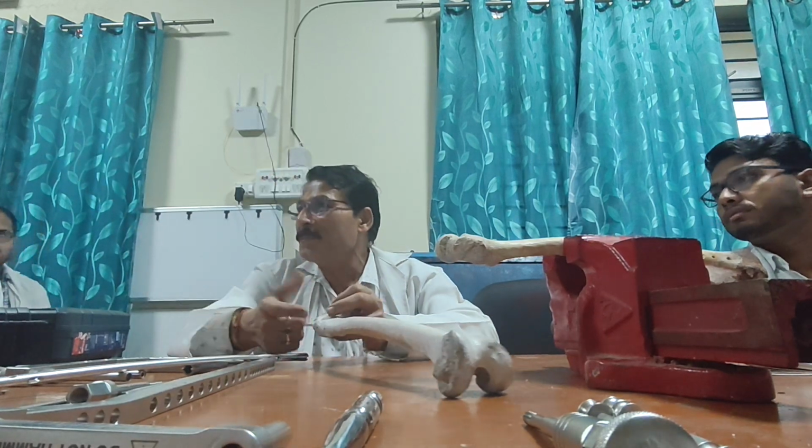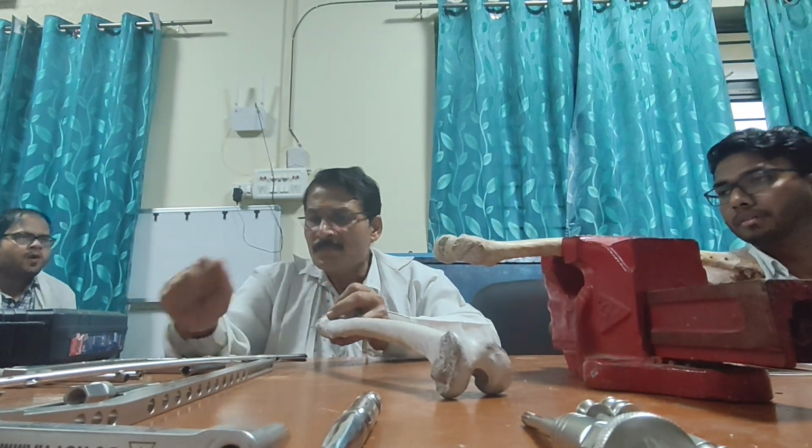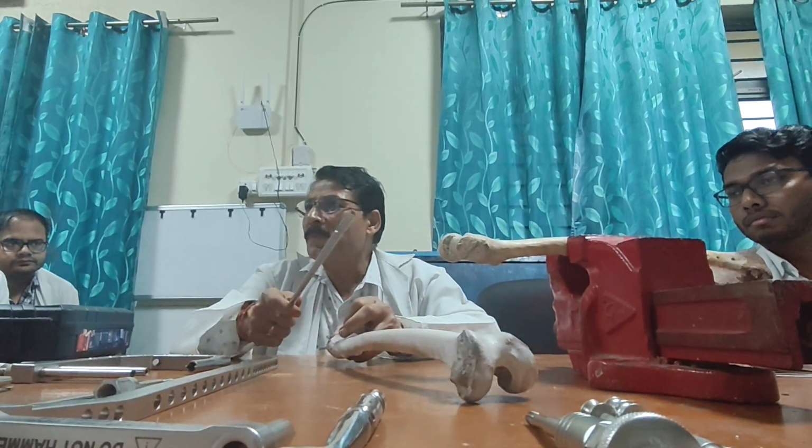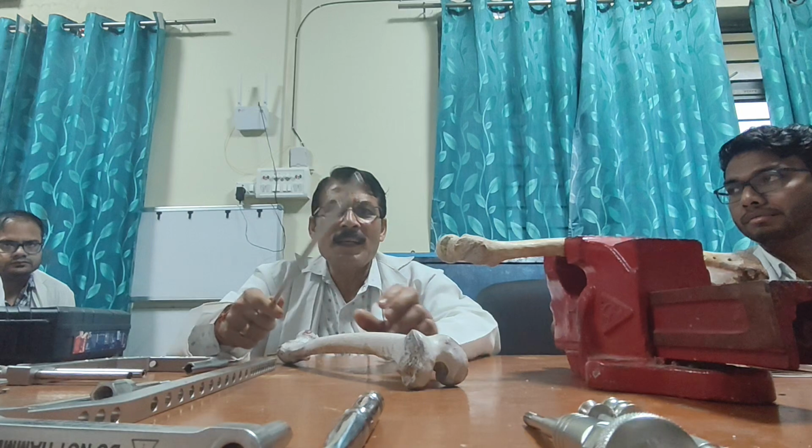The next step is purely simple: the locking system. That part you know, where they put the nail and the impaction of the nail. Few things are there.